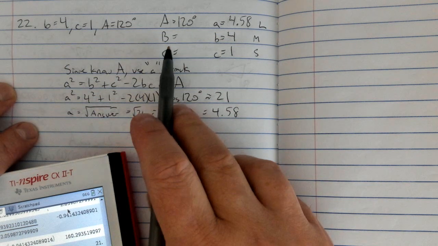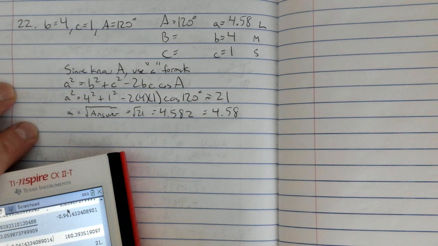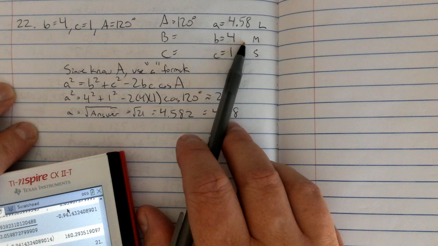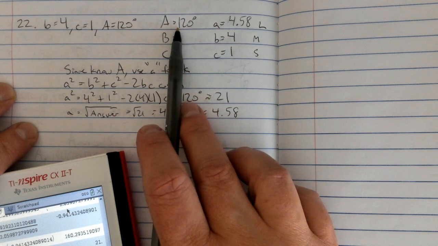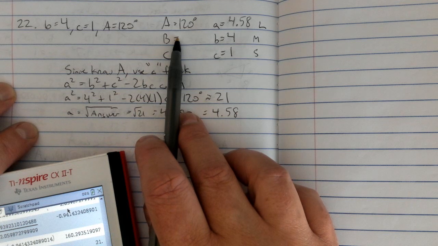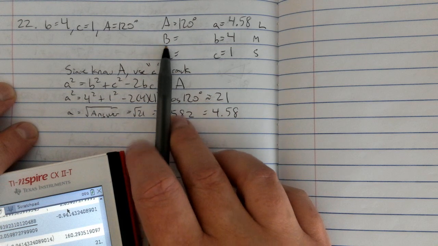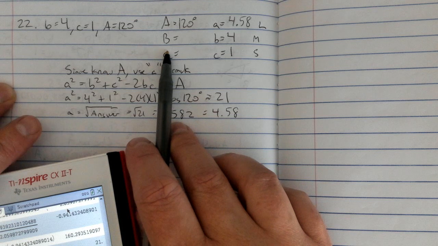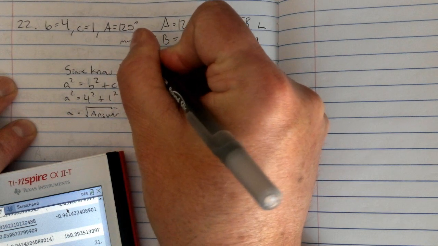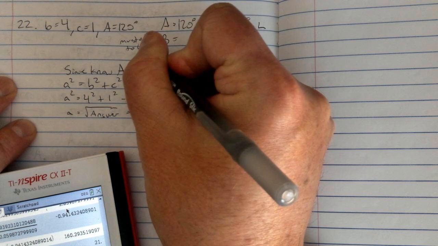Okay, so now we're going to get these two angles. So just because these two were like only 0.58 apart doesn't mean the angles are going to be close. In fact, these have to add up to 60. Must add to 60.